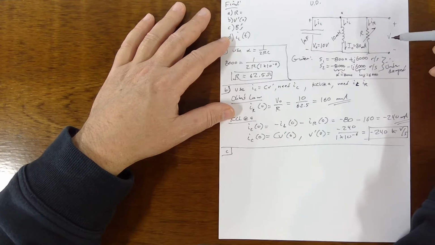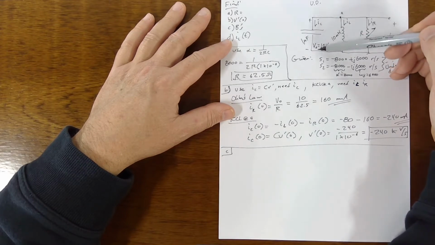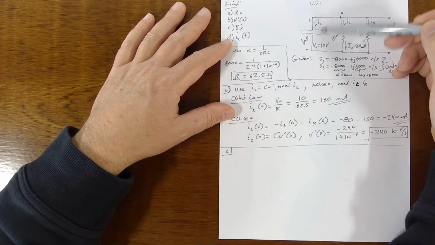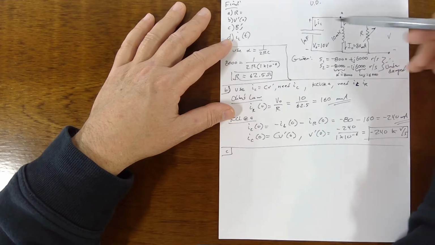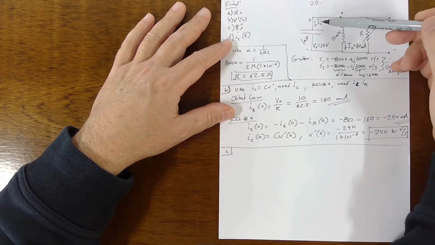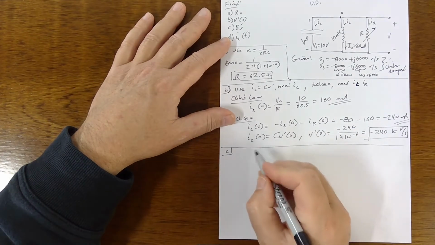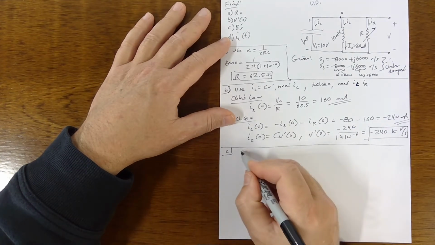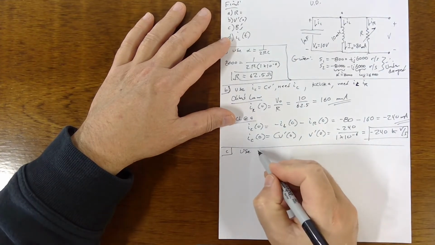Then we'll take the derivative of V, multiply times C, and that'll give us I sub C of t. And then KCL, we'll take the difference of these two guys, I sub R and I sub C, and we'll get I sub L. So that's what we're going to do. So first we need the general solution V of t, because we just need that.